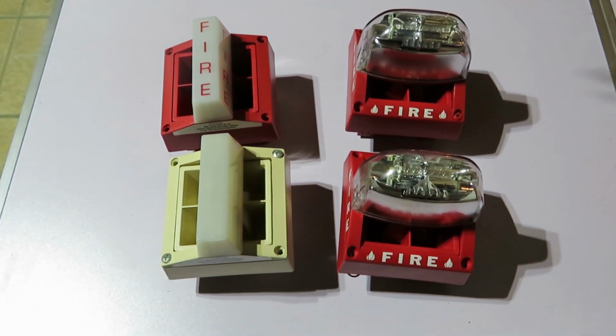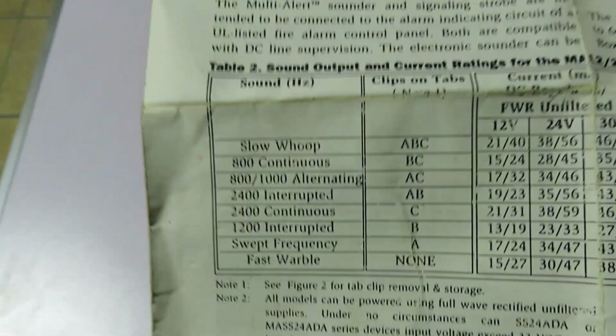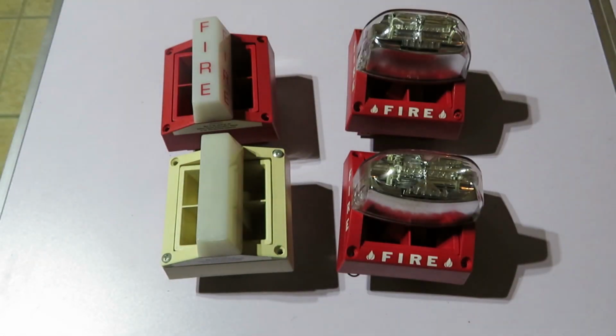If someone got the devices in used condition, or let's say they were taken out from a building that is upgrading their fire alarm system, you're going to need a manual, and you need to know how to change the tones and stuff. Now, I'm going to put the picture up right now. You can pause the video and take a screenshot if you want the key of how to change the tone or what clip you need to change.